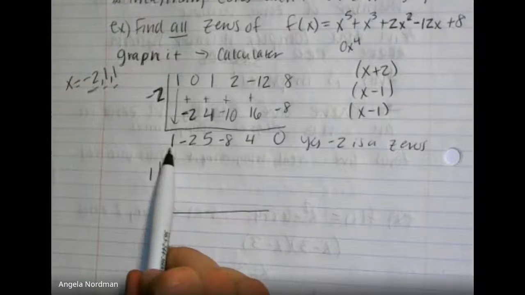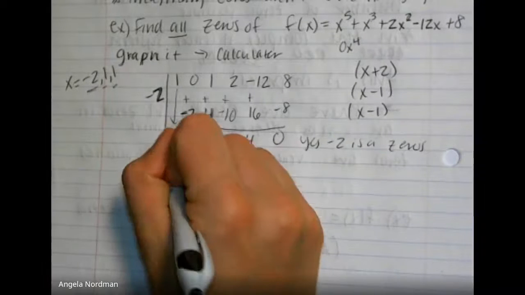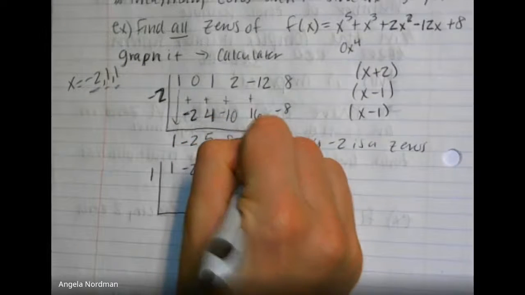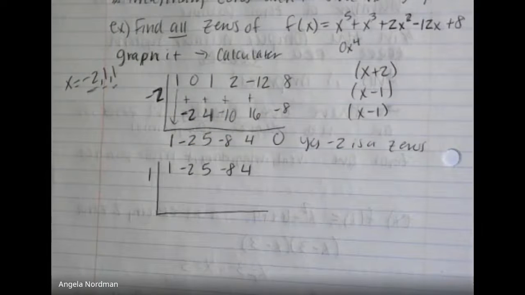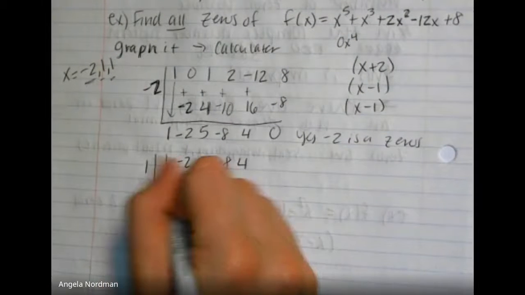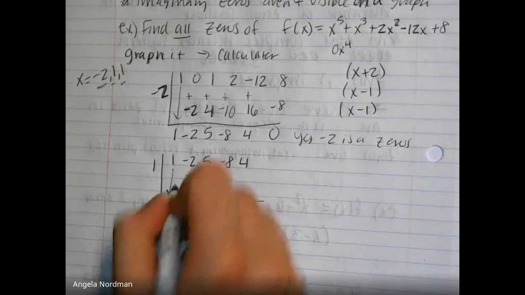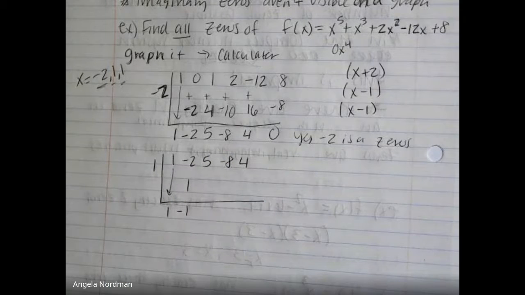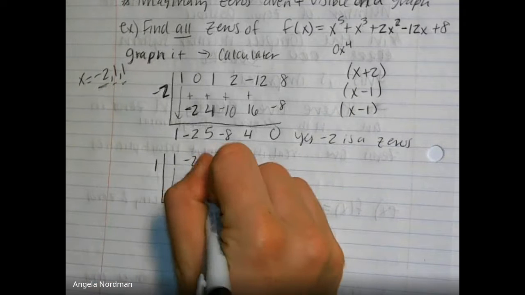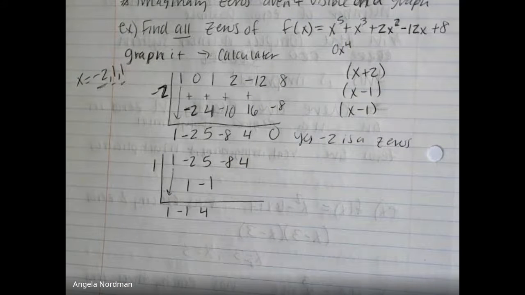And we use what's left over from that first synthetic division as my numbers up top. So 1, -2, 5, -8, and 4. We leave the 0 out because we don't need it. Drop down 1. 1 times 1 is 1. -2 plus 1 is -1. -1 times +1, -1. Add those straight down, you get 4.